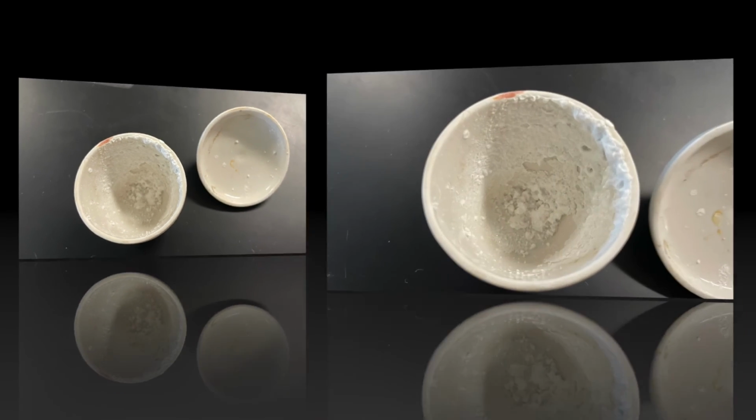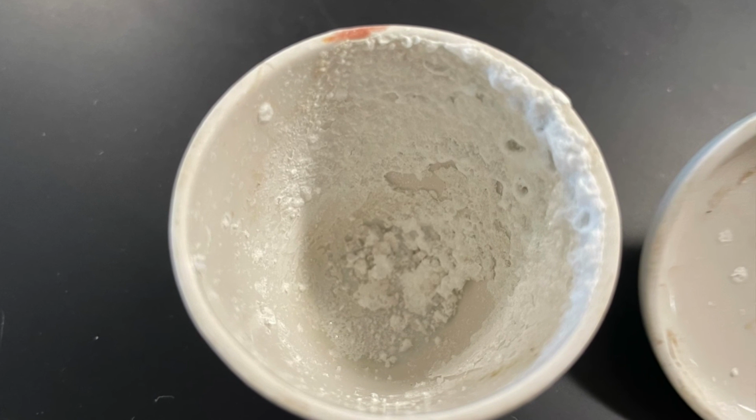And so just for a visual here, this is our halide, or sodium chloride, that we created.